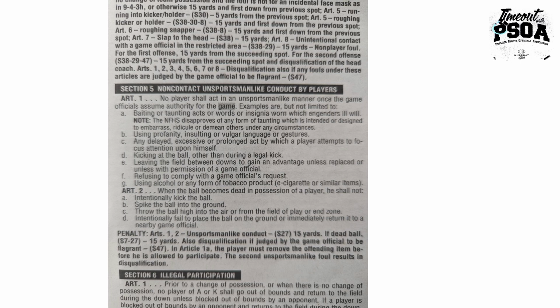This week's main topic is going to be unsportsmanlike conduct by players. The rule says non-contact, but we're going to use some liberty in taking a look at the actual rule. So we're going to start with Article 1. No player shall act in an unsportsmanlike manner once the game officials assume authority for the game. Examples are, and these are very important words, but not limited to.